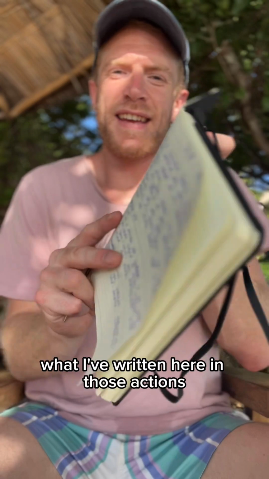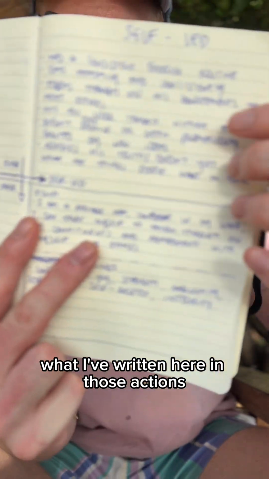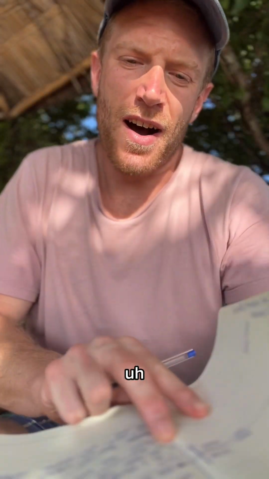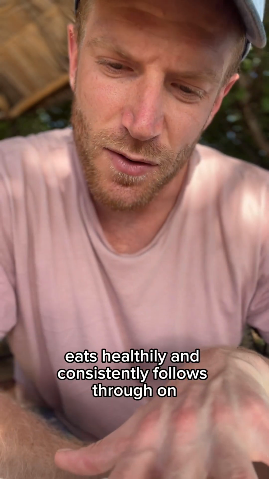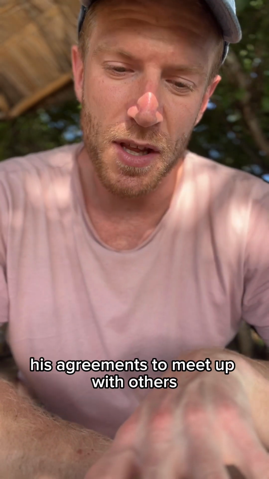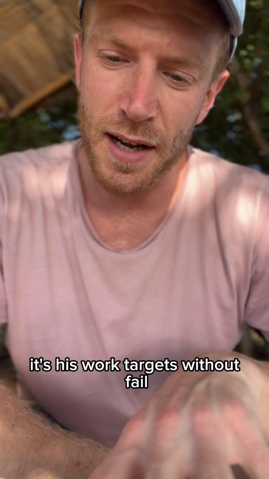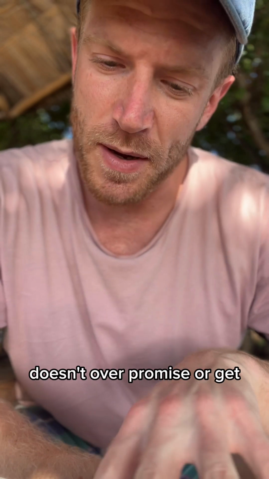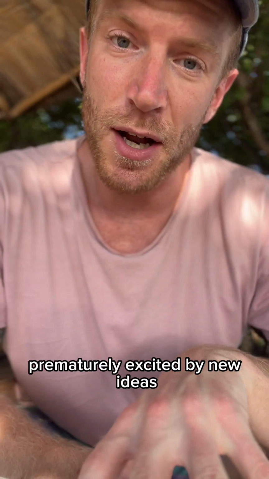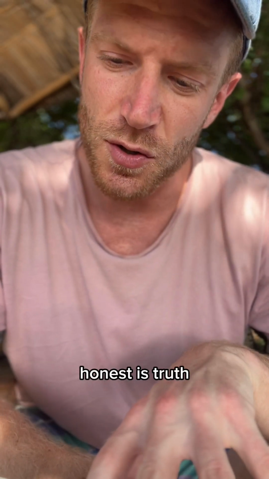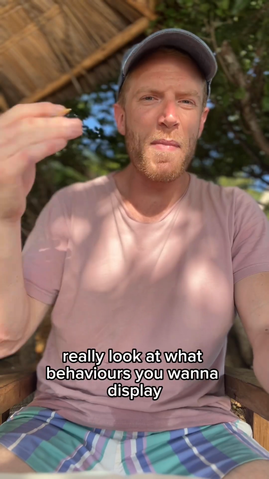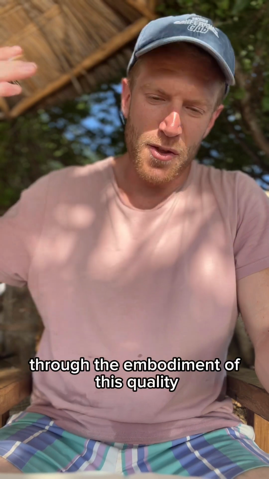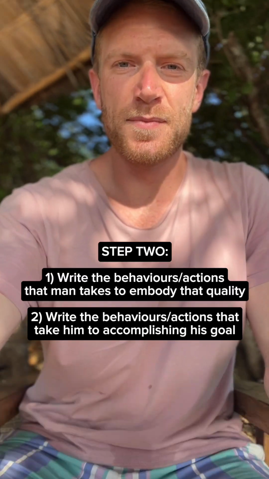What I've written here in those actions are: he has a consistent exercise routine, eats healthily and consistently, follows through on his agreements to meet up with others, hits his work targets without fail, doesn't overpromise or get prematurely excited by new ideas, honors his truth, doesn't just say what he thinks people want to hear. Really look at what behaviors you want to display through the embodiment of this quality.